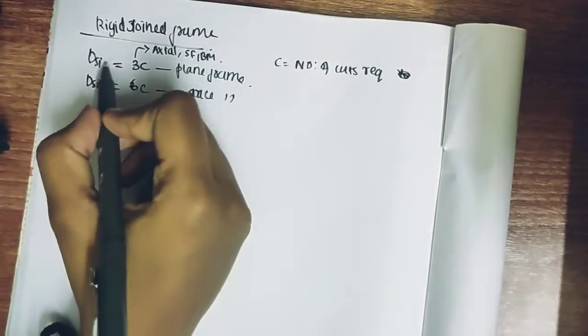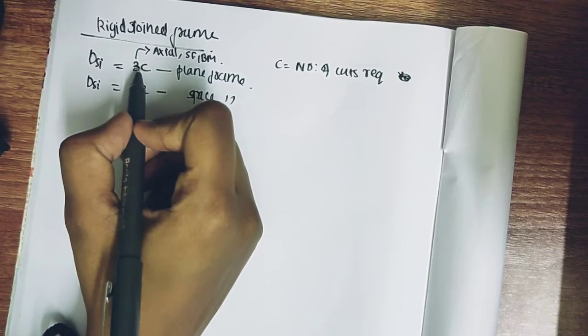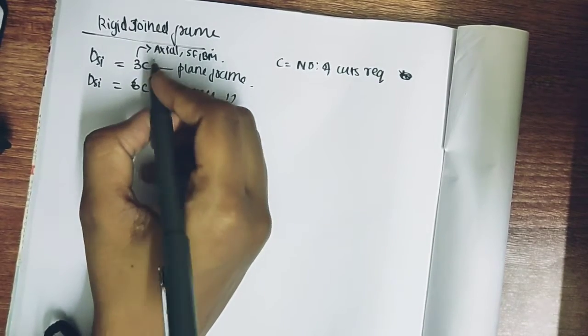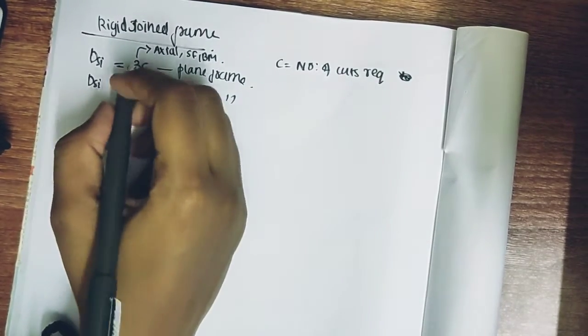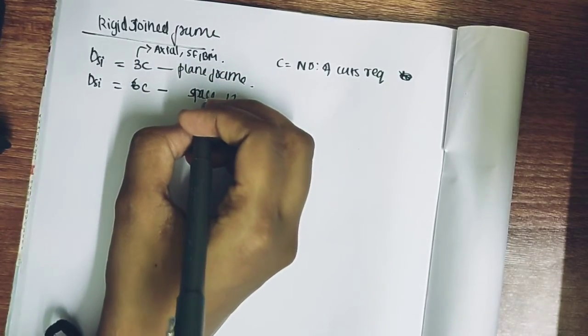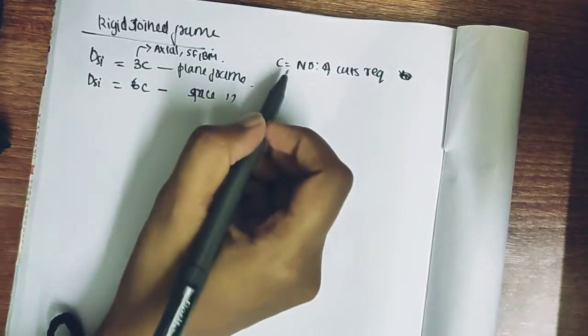So today we will see about the rigid joint frame. What does rigid joint frame mean? Internal indeterminacy is given by the formula 3C if it is a plane frame, and 6C if it is a space frame. C is the number of cuts.